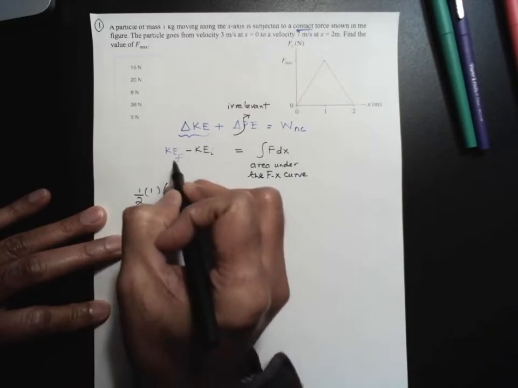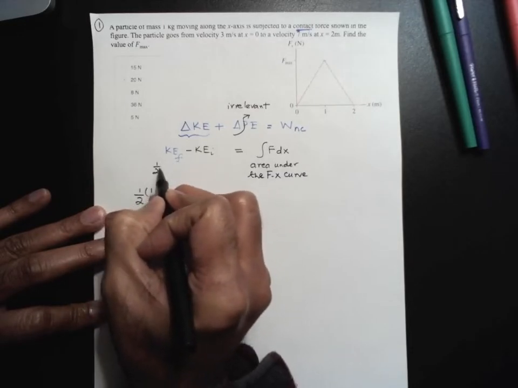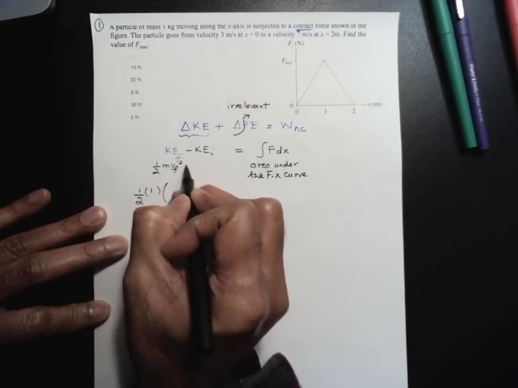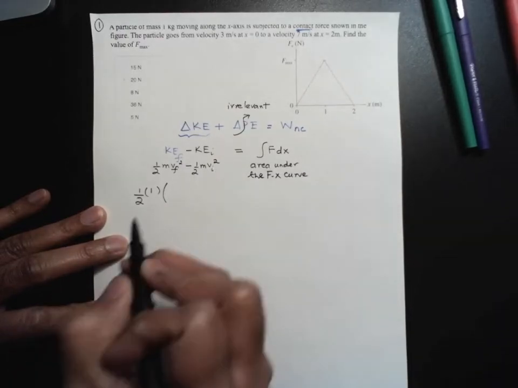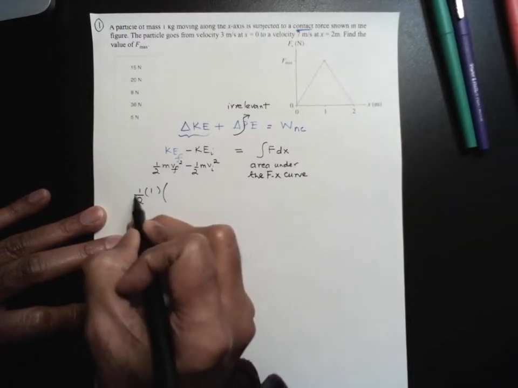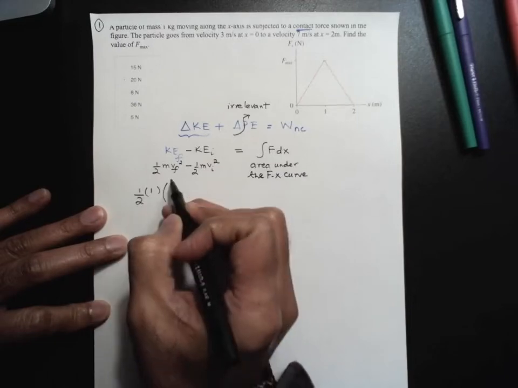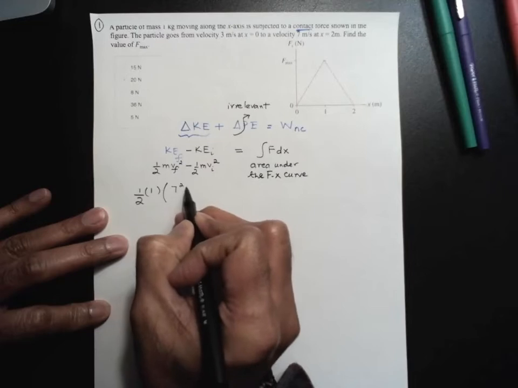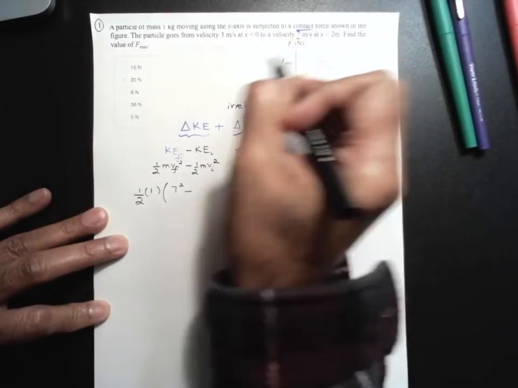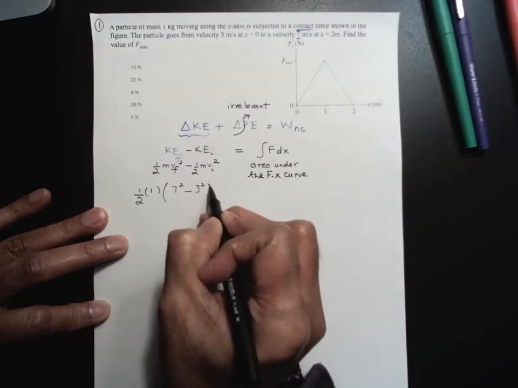So this is 1/2 m v final squared minus 1/2 m v initial squared. I pull out the 1/2 times mass common, and then v final squared is 7 squared, and v initial is 3 squared.